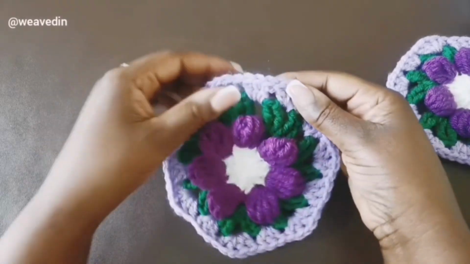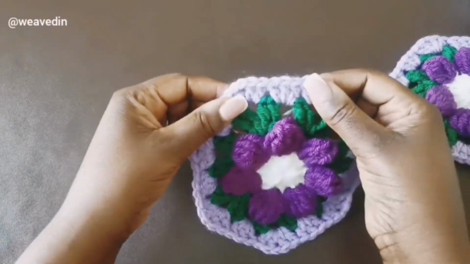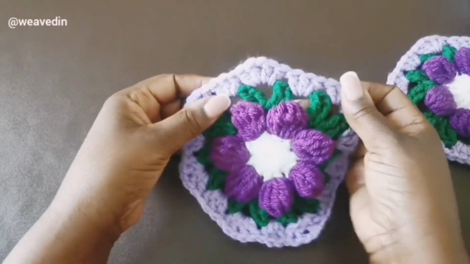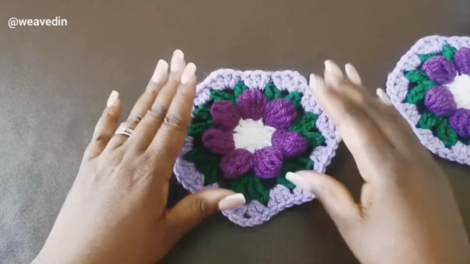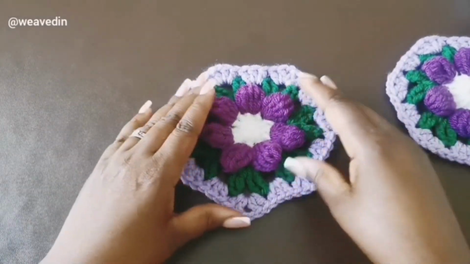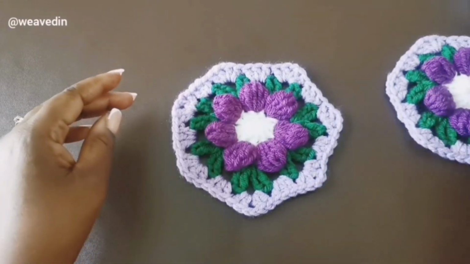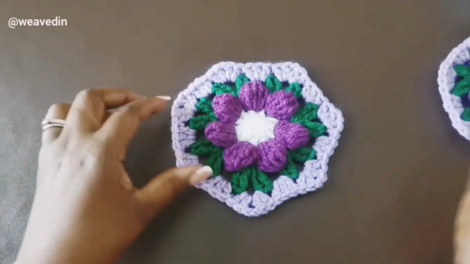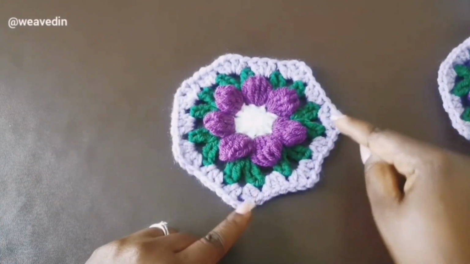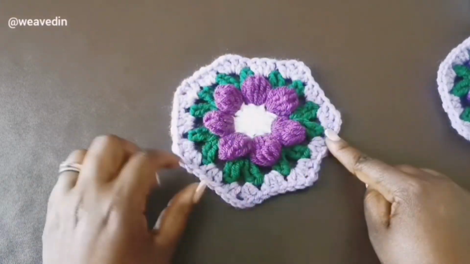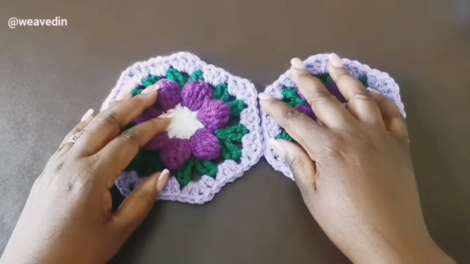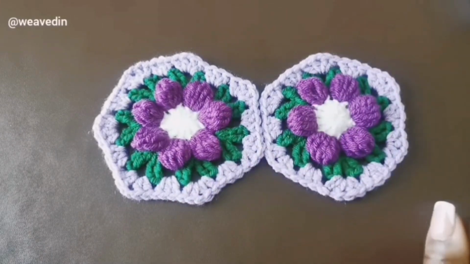But if you look at the wrong one, this one it's got 7 sides. Okay, so you have issues when you try to join the motifs, because this has got more sides than the correct one. So this one, we count from here: 1, 2, 3, 4, 5, 6, 7. So when it comes to joining, you will encounter problems.